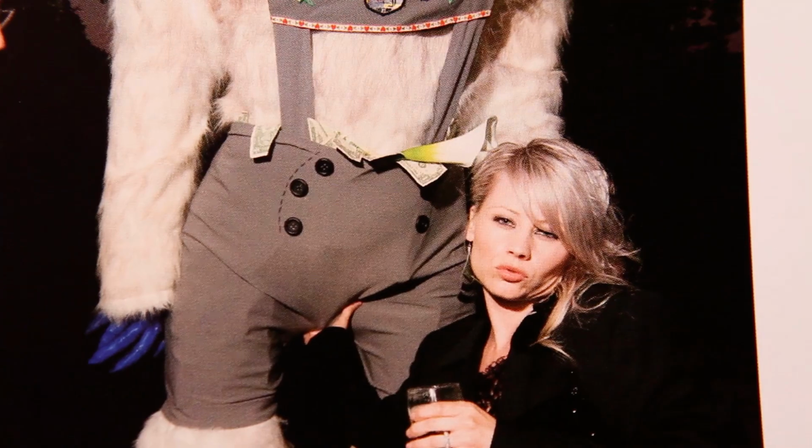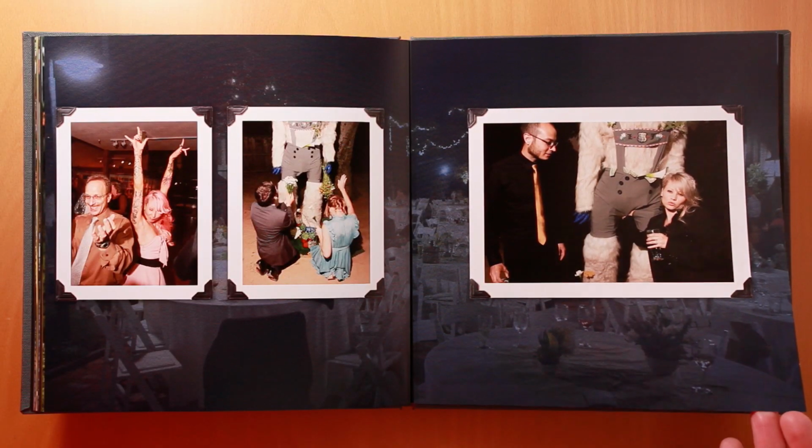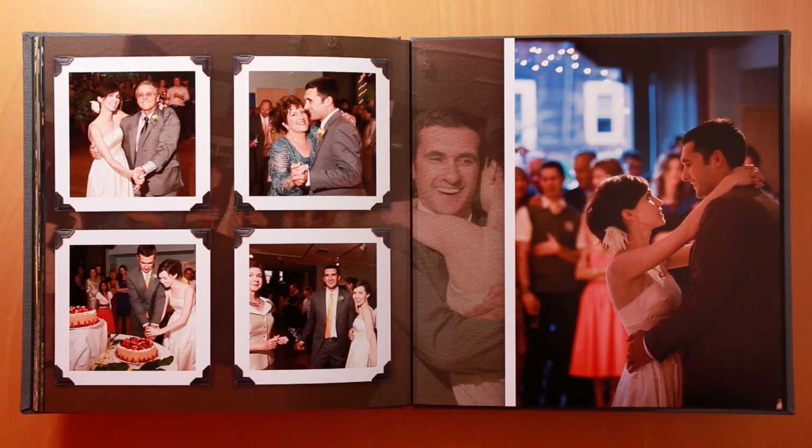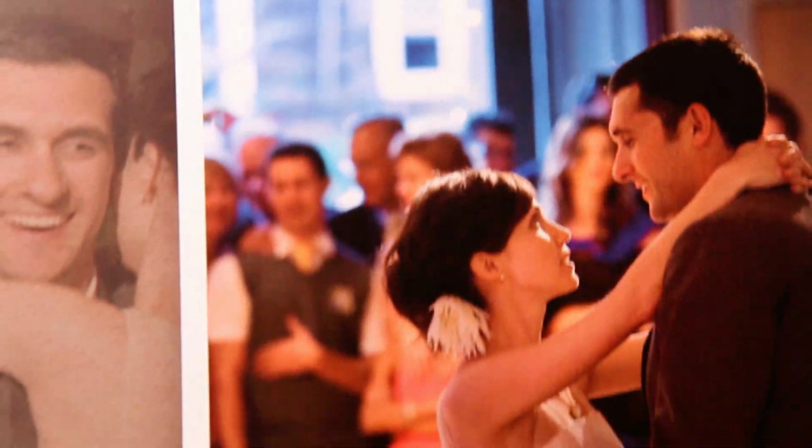And it doesn't have to be all serious. You can have a little bit of fun sometimes. That's fine. Photo corners are just printed on the page. They're not real, but nobody knows that. Shh.